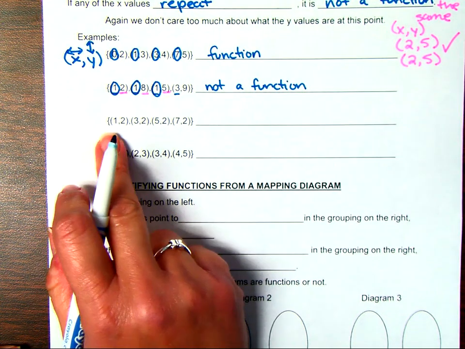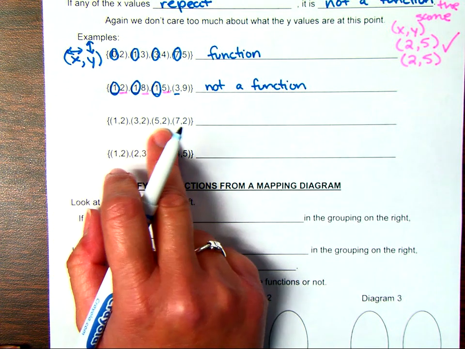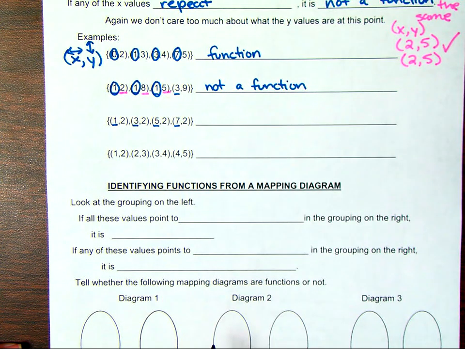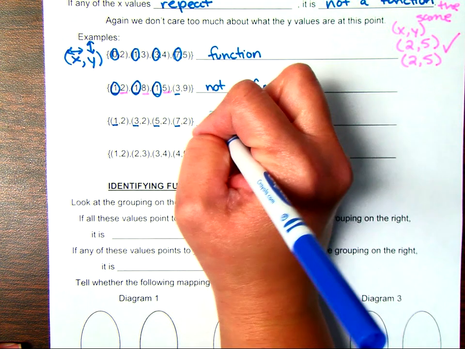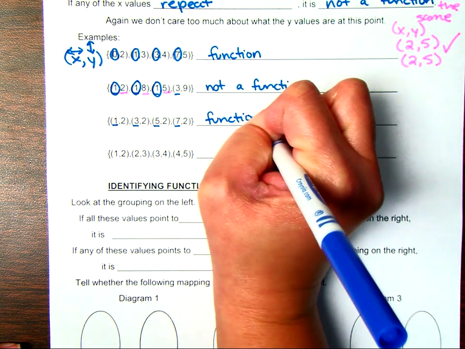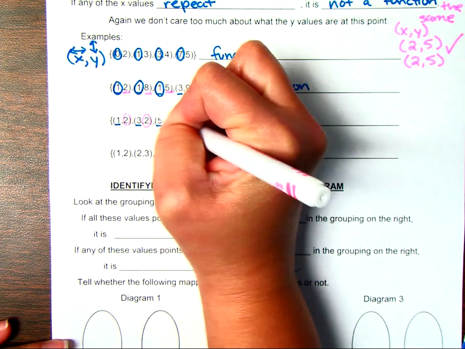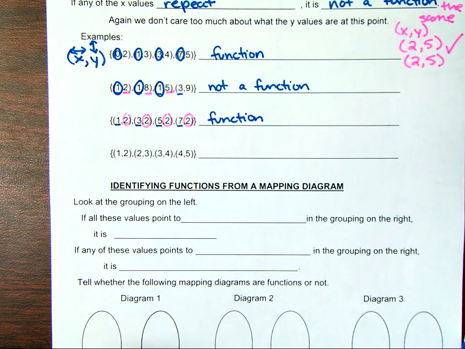Our ordered pairs are 1, 2, 3, 2, 5, 2, 7, 2. 1, 3, 5, and 7 are my x values. All of those numbers are different, so it is a function. What tricks people on this is they look at the y values, and they're all the same, but remember, it doesn't matter about the y values. The y values can repeat and be with different x values. The x values cannot repeat with different y values. So that's where you've got to only think about looking at just those x's.